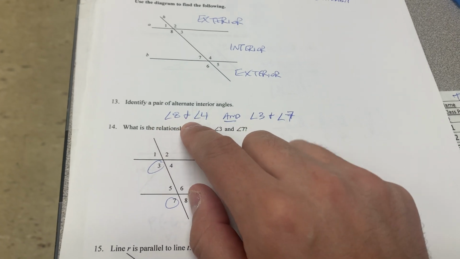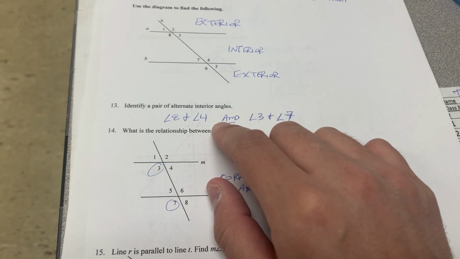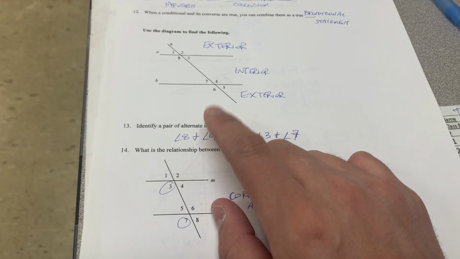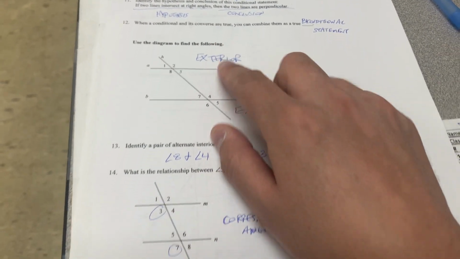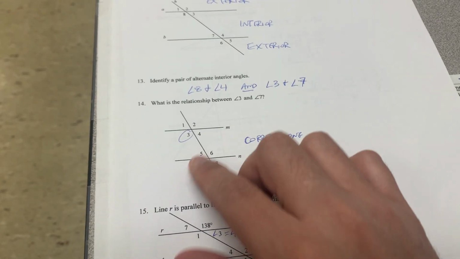Number 13, identify a pair of alternate interior angles. Oh, that was number 13, sorry. Okay, number 12 was the one over. That was number 13. Okay, number 14.